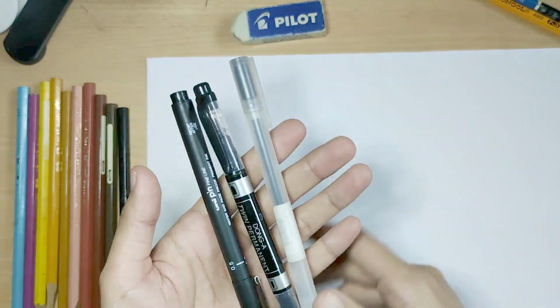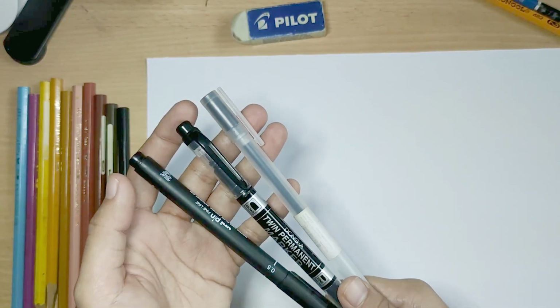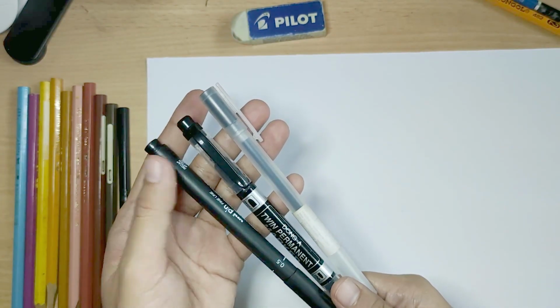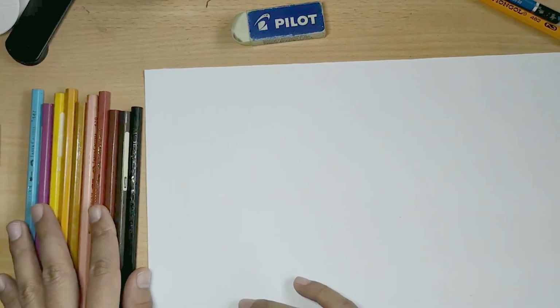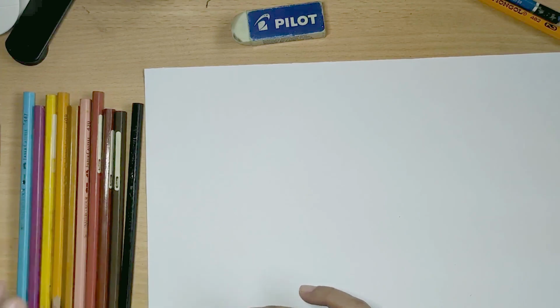You will also use markers or pens to label the exercises that we have for today. You can pause the video if you need to get your materials. Are you ready? Get set, let's draw.